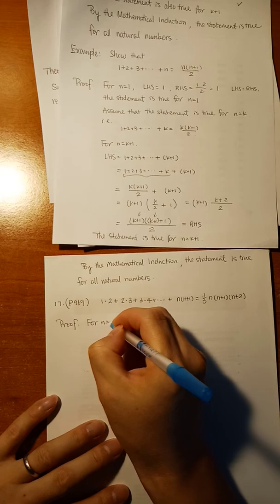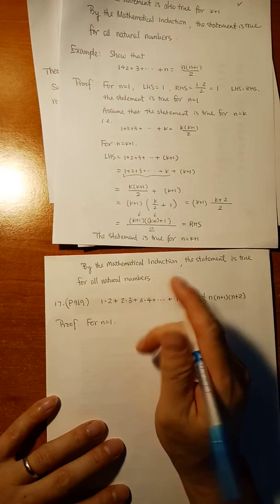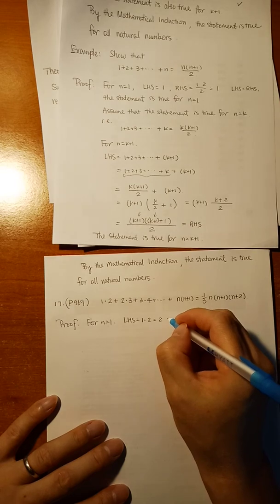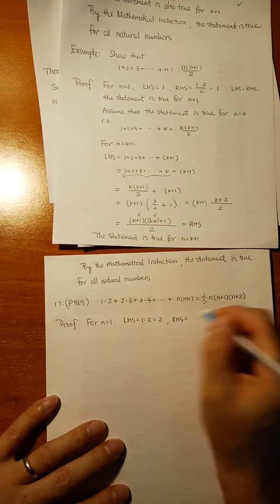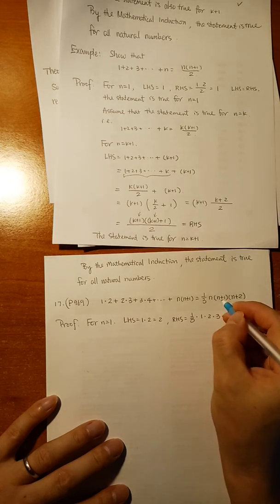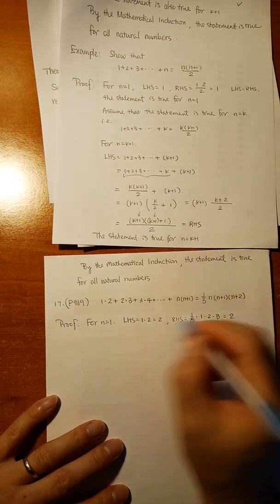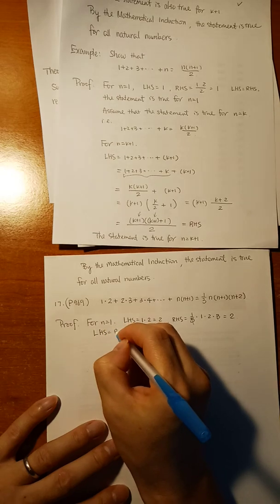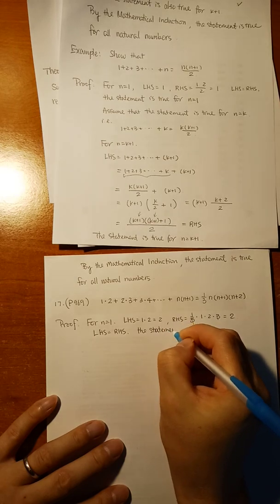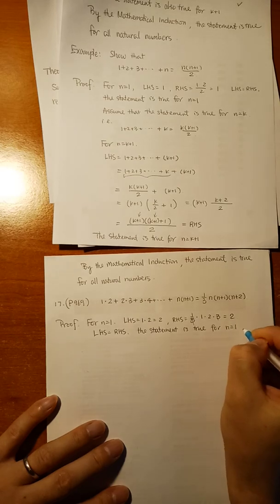For n equal to 1, the starting point, the first domino. You only have one term. The left-hand side is 1 times 2, which is equal to 2. And the right-hand side, n is 1, so it's 1/3 times 1 times 2 times 3. 1, and then 1 plus 1 is 2, 1 plus 2 is 3. The 3 cancels, and 1 times 2 is 2. So the left-hand side is equal to the right-hand side. The statement is true for n equal to 1.